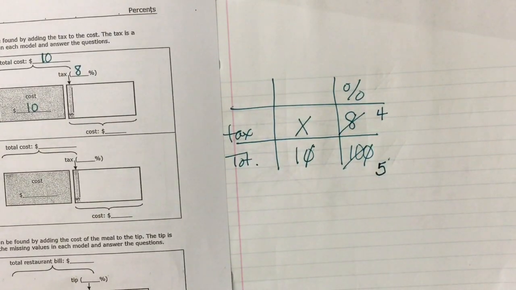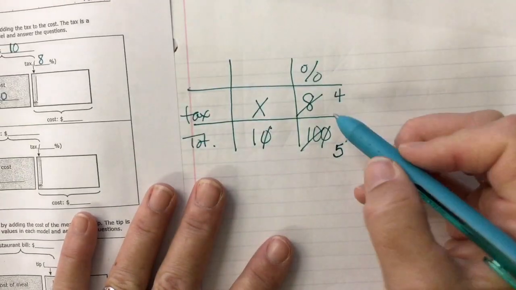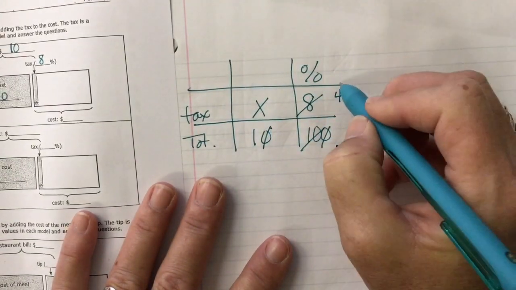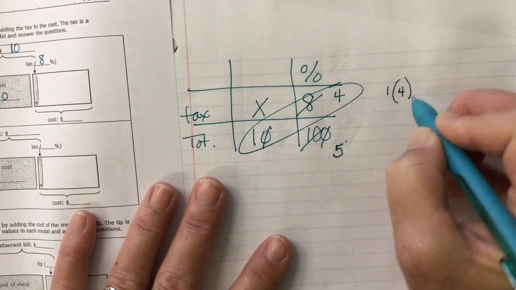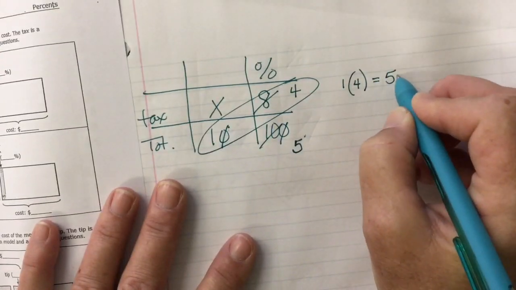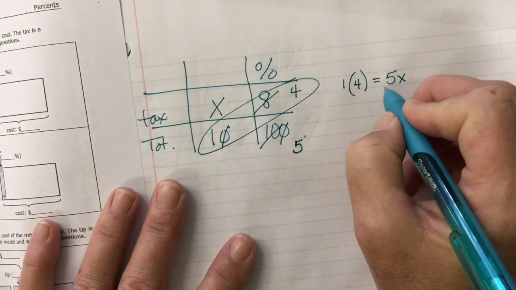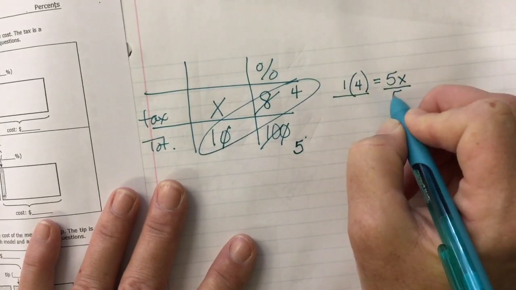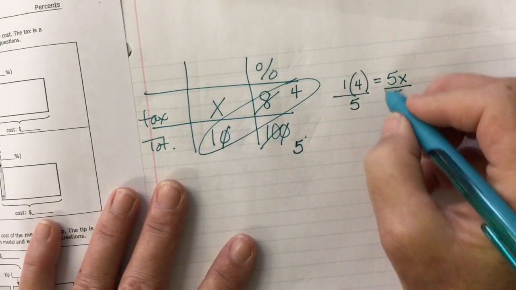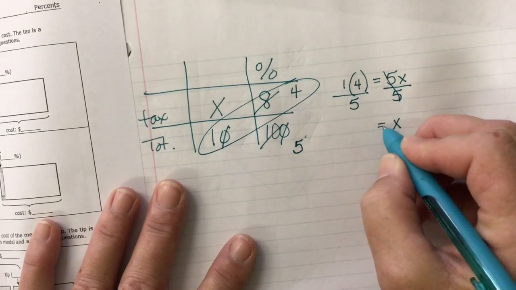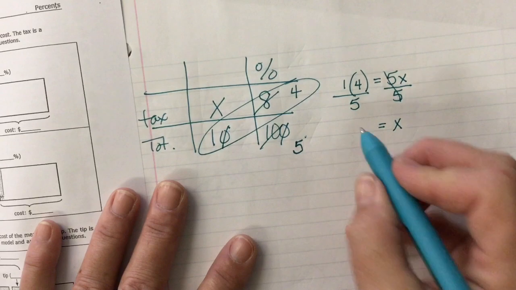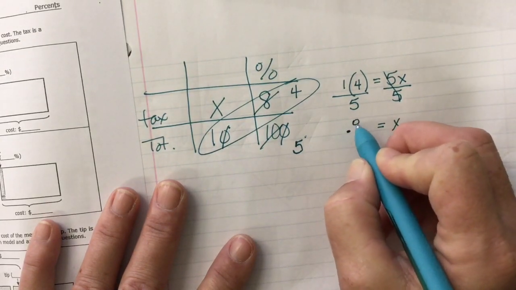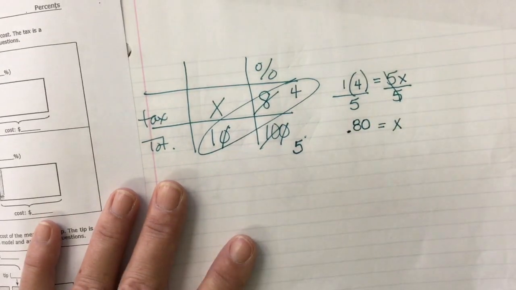Okay, this one's a little trickier. Now I don't have a number across from my x, but I still need to cross multiply. So 1 times 4 is equal to 5x. So I need to divide both sides by 5. X is equal to, what is 4/5? That's right. Once you do top dog, it's going to be 0.80. That's 80 cents.